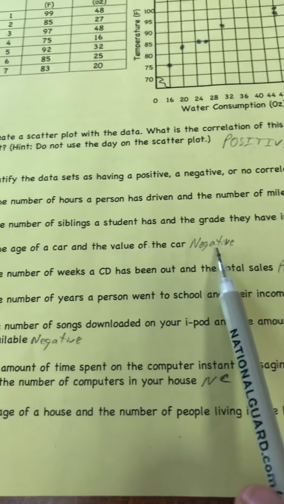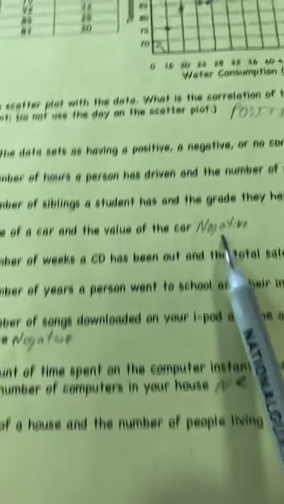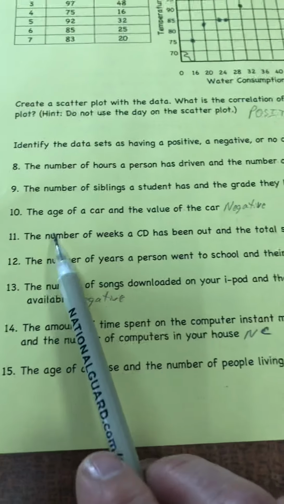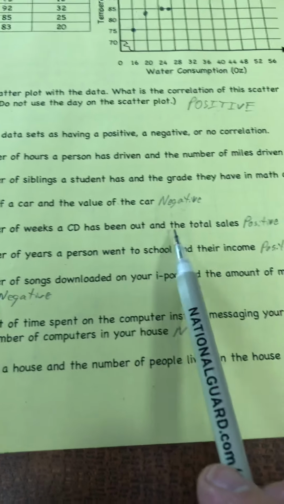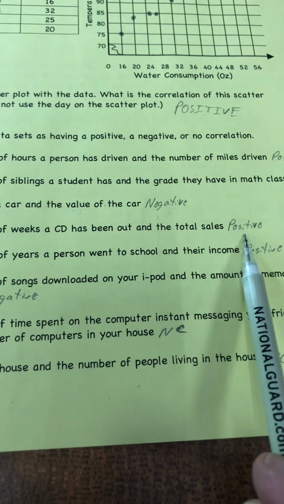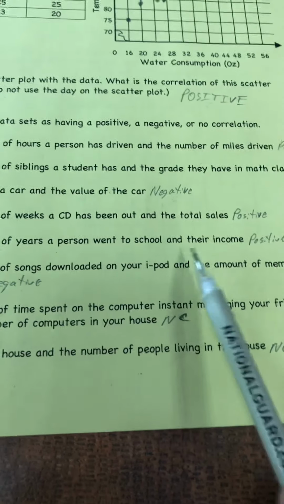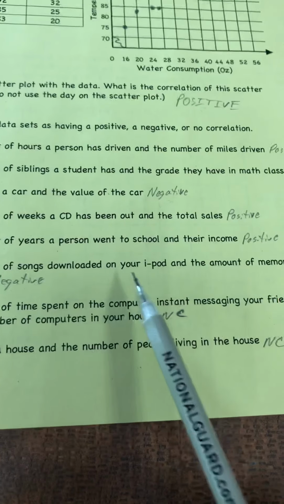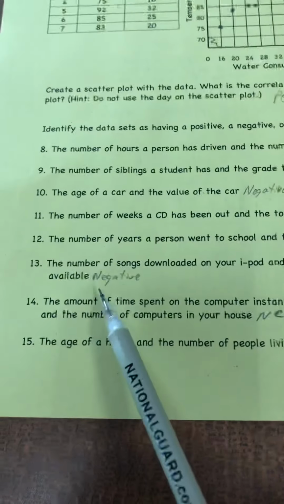The age of a car and the value of its car, it's going to go down as you age it, unless it's like a collector's item and you keep it real nice, then it would maybe go up. The number of weeks a CD or album, whatever you want to call it, has been out and the total number of sales is going to be always positive. The number of years a person went to school and their income generally is going to be positive.